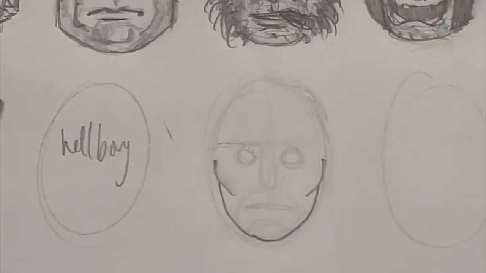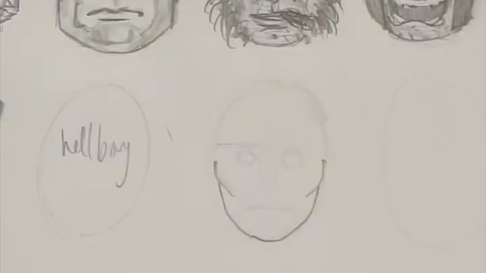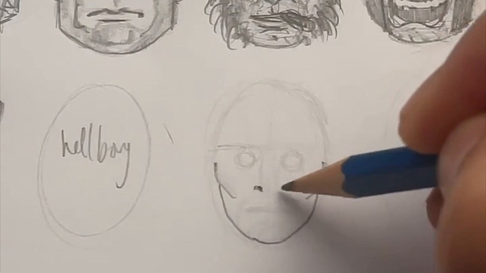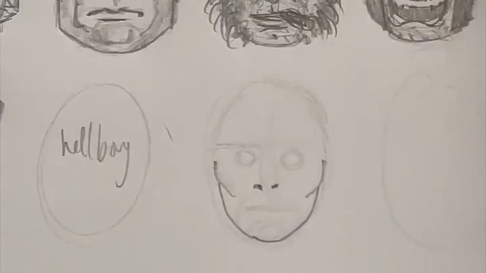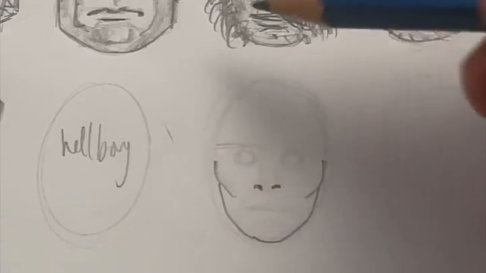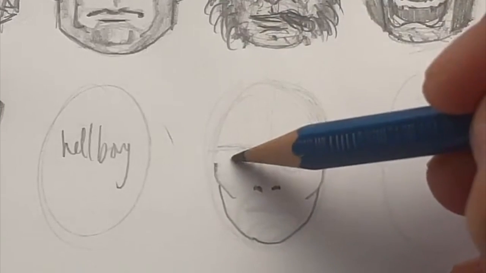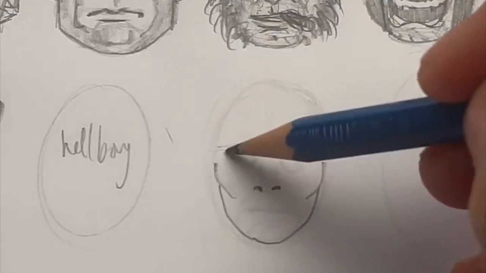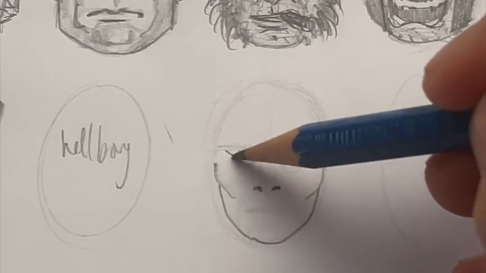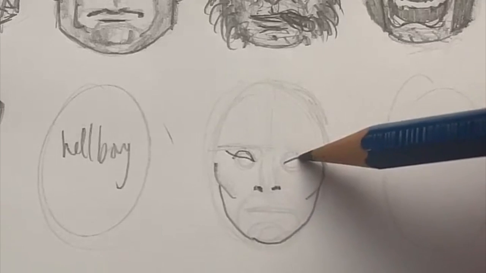For the nose, you're going to really want to minimize the lines around the nose. You can even go with just the nostrils. For the eyes, I would recommend a larger eye.